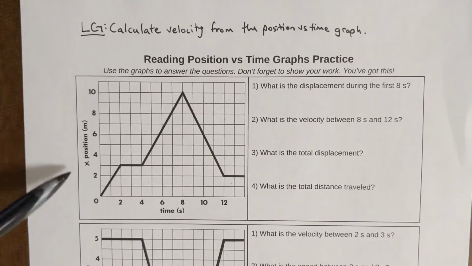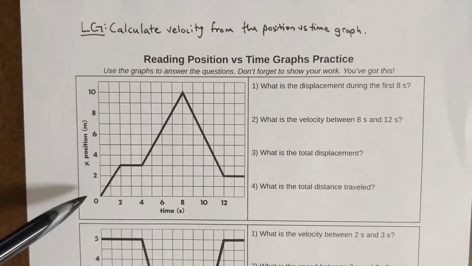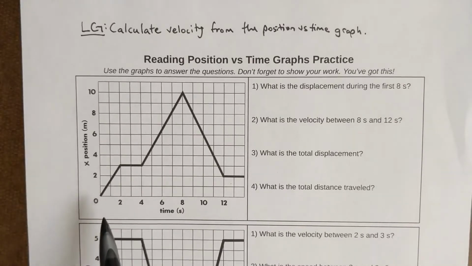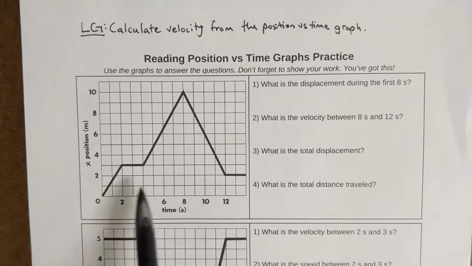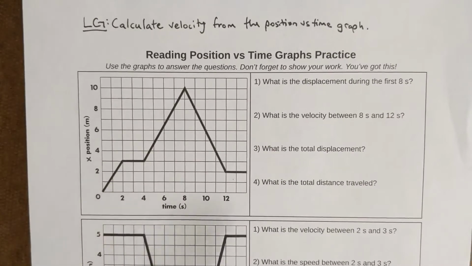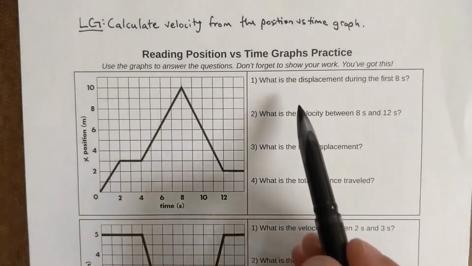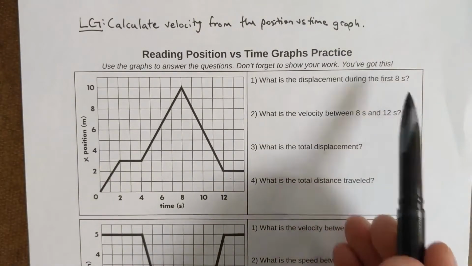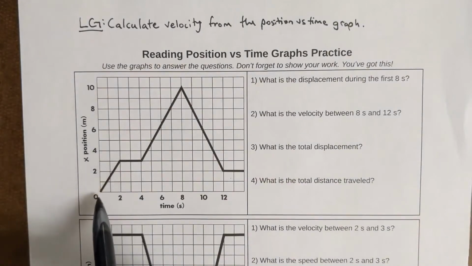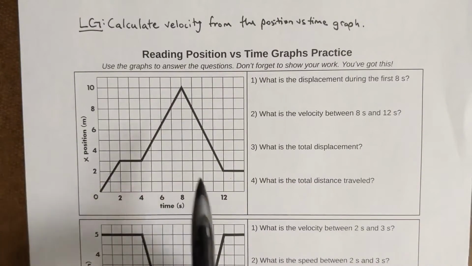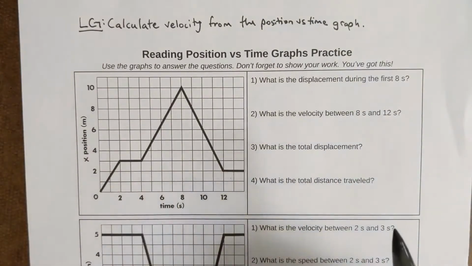We can see the vertical axis of our graph is plotting the position of an object, and this position is moving around. So at different times, it might be at different positions. In the horizontal axis, we have the time being plotted. So let's see, the first question says, what is the displacement during the first 8 seconds? So we're being asked to consider the time between 0 and 8 seconds, and we want to know what is the displacement during the first 8 seconds.